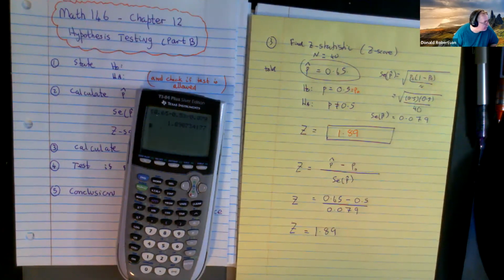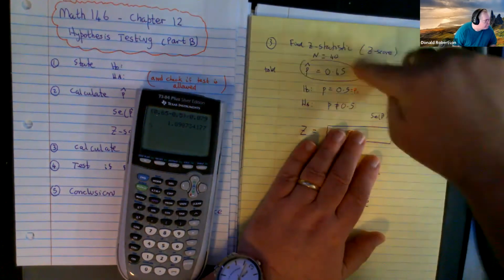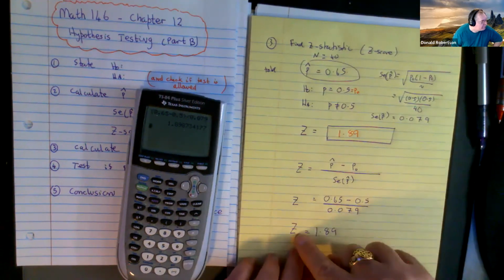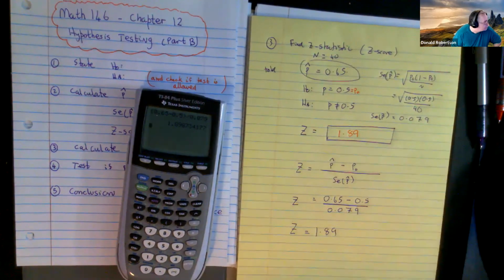Are you comfortable with that process? That if I gave you these numbers, you could always find the Z-score, right? We've seen it a few times. So that's a good place to be.